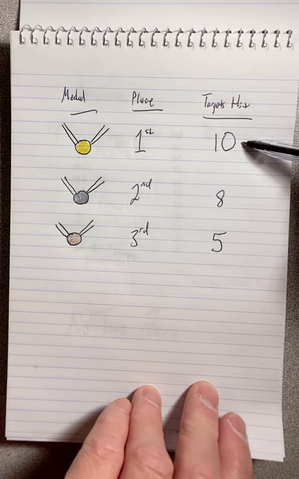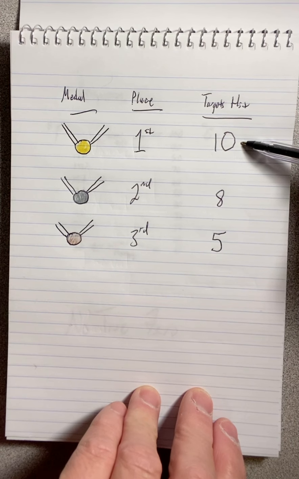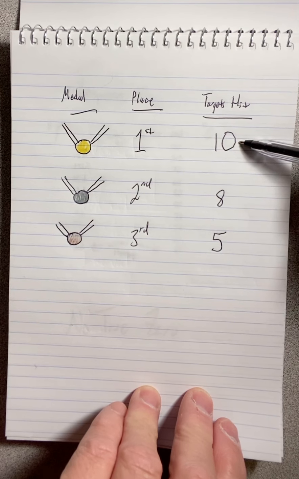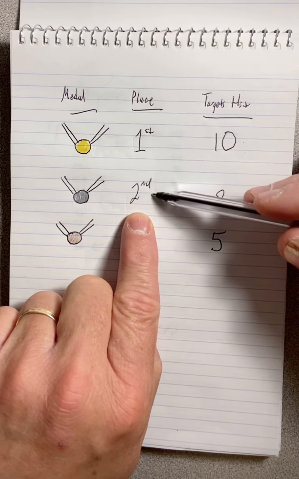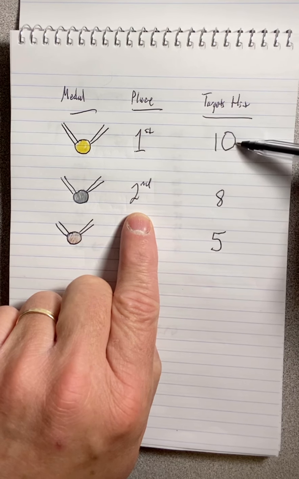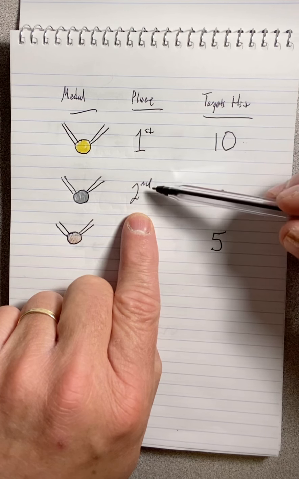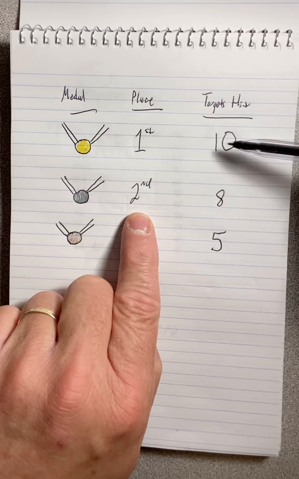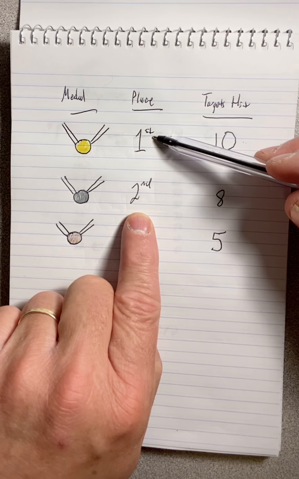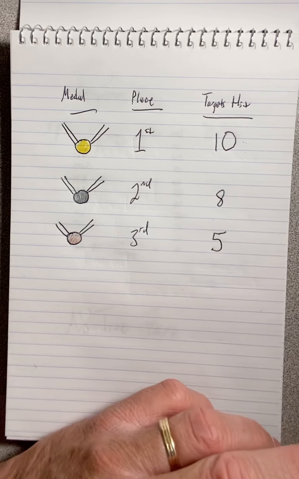So clearly this guy's the best. He hit the most targets, 10. But did he hit twice as many as the second place? See, 2 is twice as big as 1. He didn't hit twice as many. So see the math of saying, oh, well, 2 is twice as big, so I can assume that the first place guy hit twice as many as the second place. No, you can't assume that. Math makes no sense with this ordinal level.